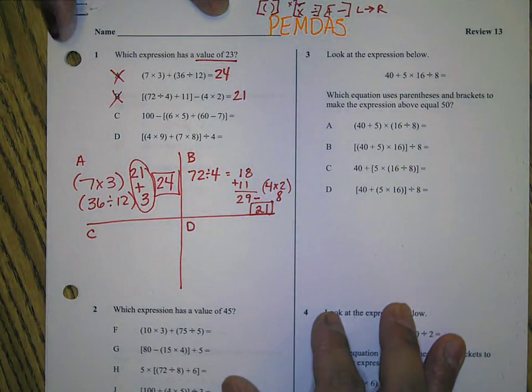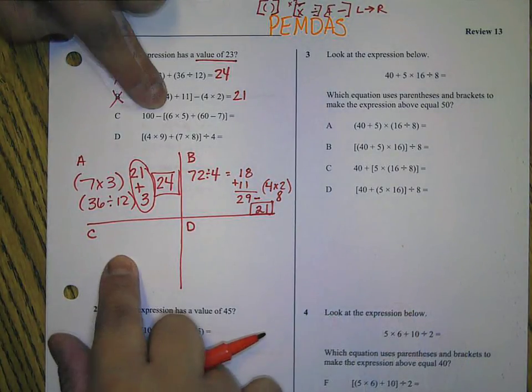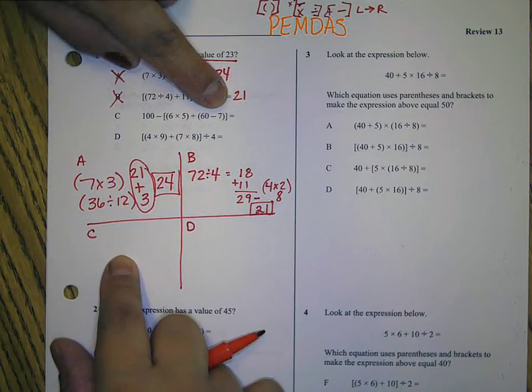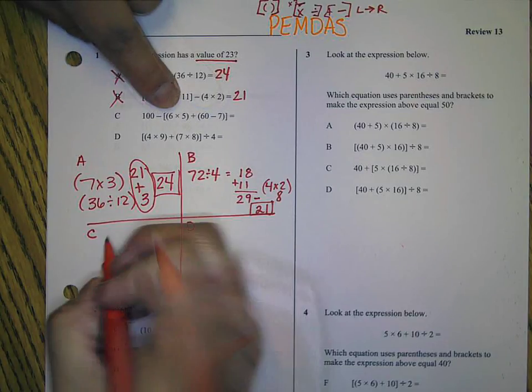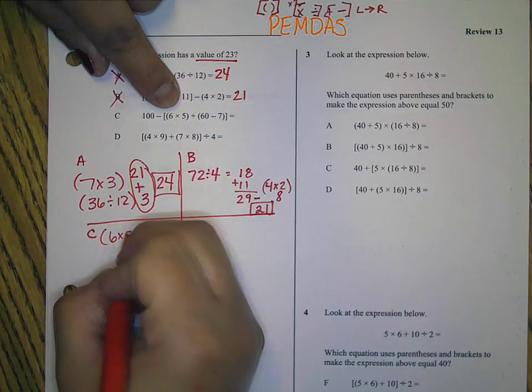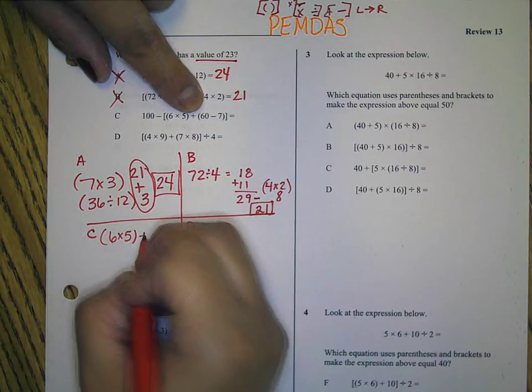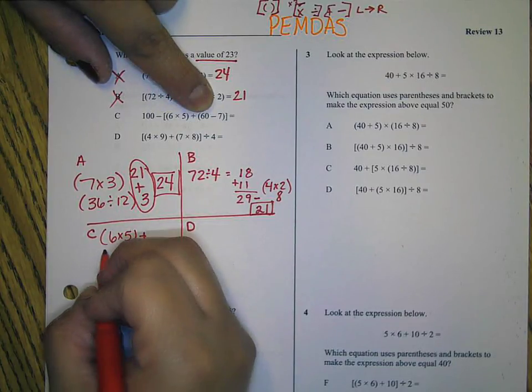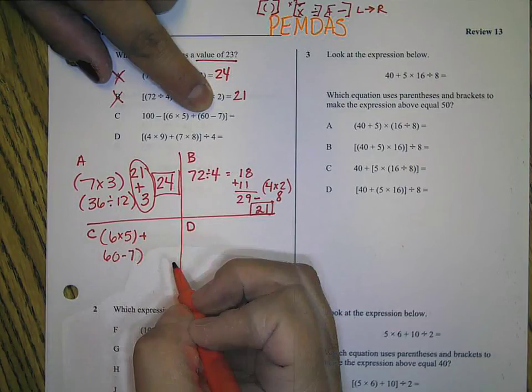Are we good? Okay. Letter C, 100 minus, so I'm doing that last. Because first I'm doing everything in my brackets. So within the brackets I have 2 parentheses. So I have 6 times 5 plus, and then I have 60 minus 7.